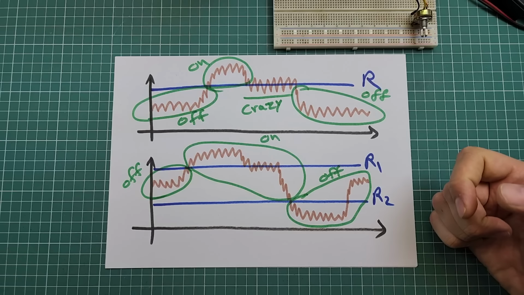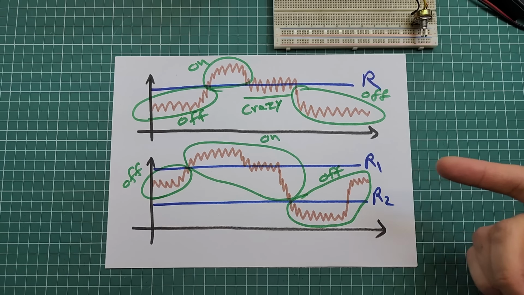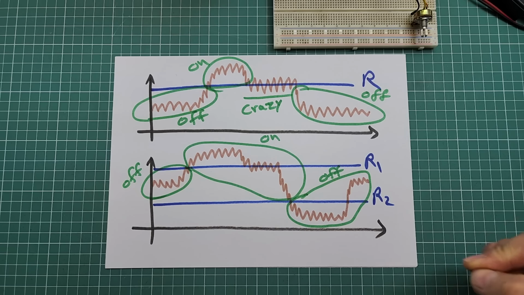But in a Schmitt trigger system, the output will be activated once the sensor voltage gets higher than the first threshold, and then the output will be turned off once the sensor voltage gets lower than the second threshold.